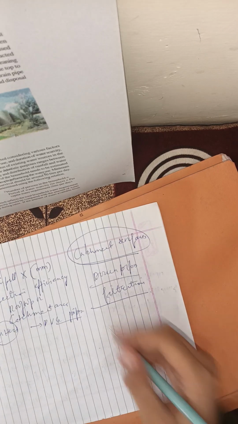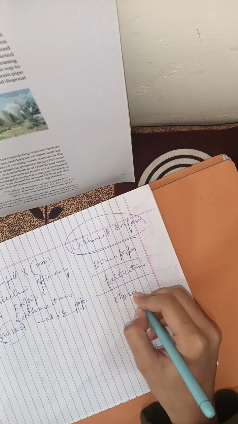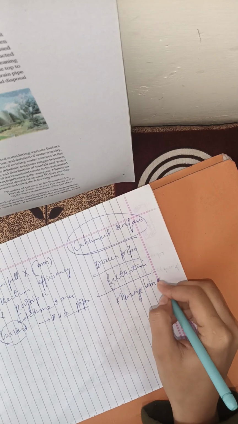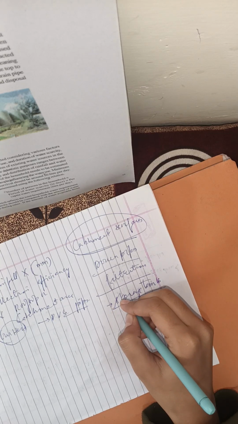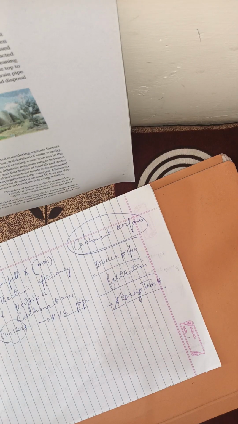Next we have the storage tanks. It is used to store the water collected from the rooftops. Common containers used for small scale water storage are plastic containers, buckets, jerry cans, clay or ceramic jars, cement jars, old oil drums, etc. These are some of the commonly used water storage structures.